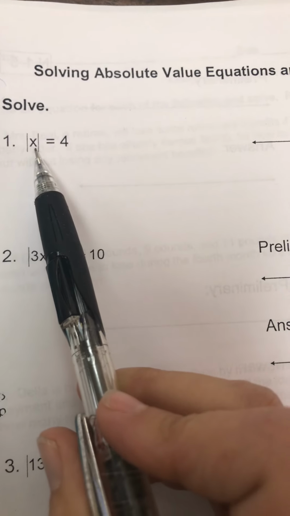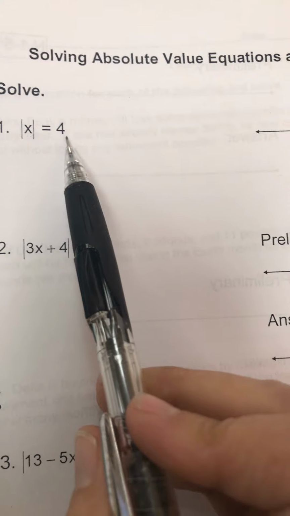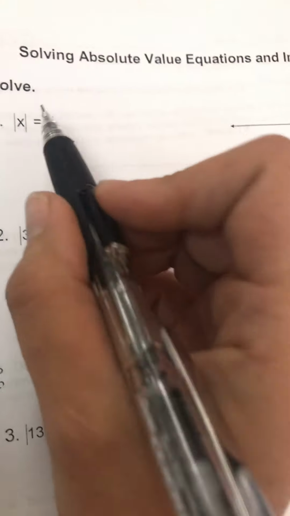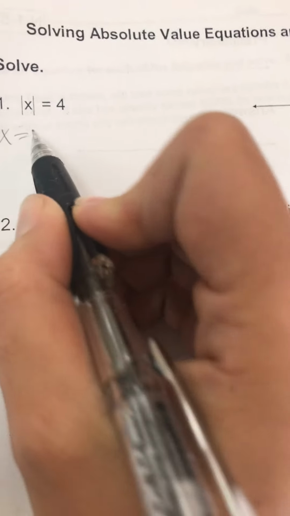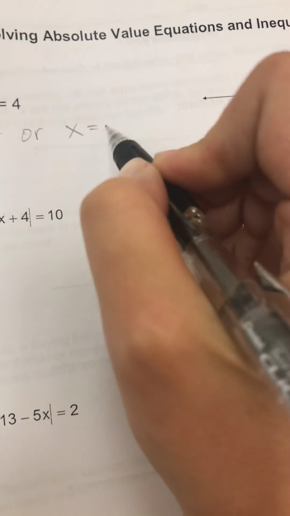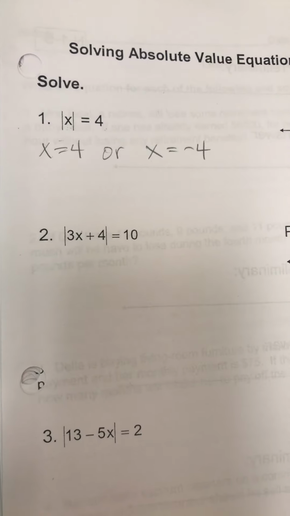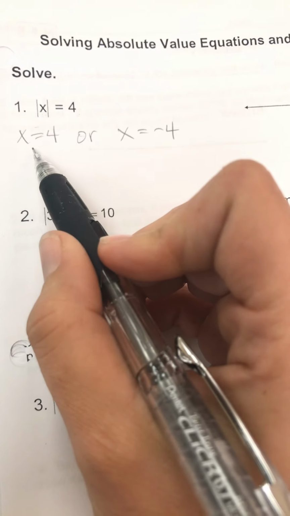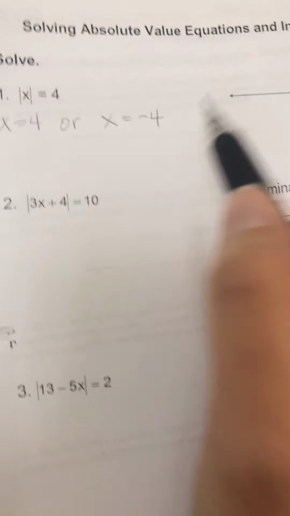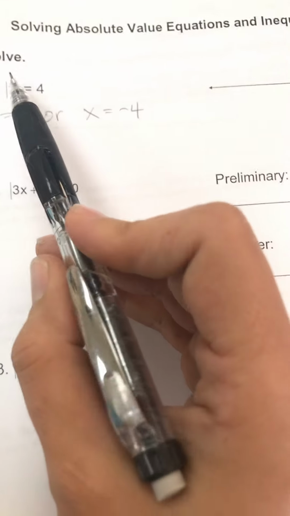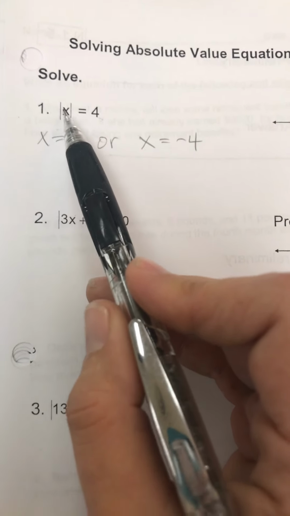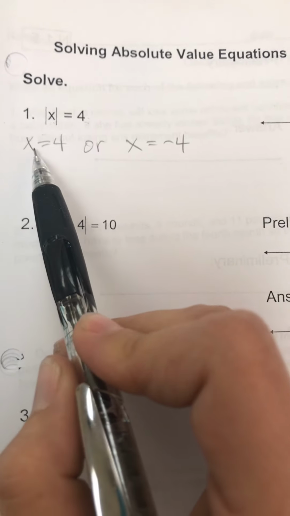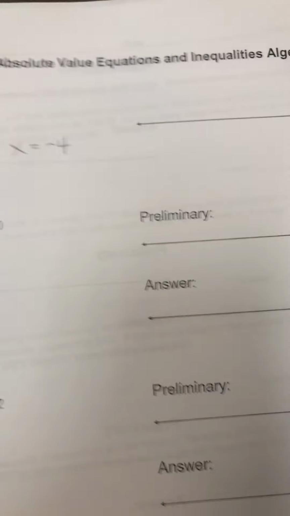Absolute value means positive and negative values, right? So to solve this, you're going to write out x equals 4 and x equals negative 4. Either one works. If you put 4 in this place, the answer is 4, and if you put negative 4, the absolute value of negative 4 is 4. So x equals 4 or x equals negative 4.